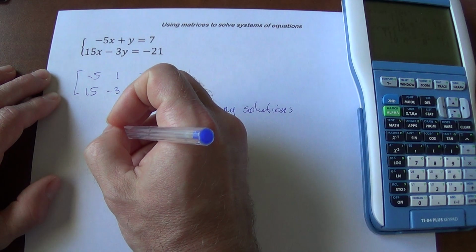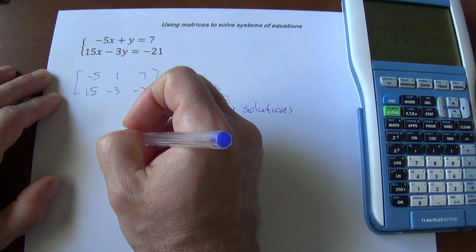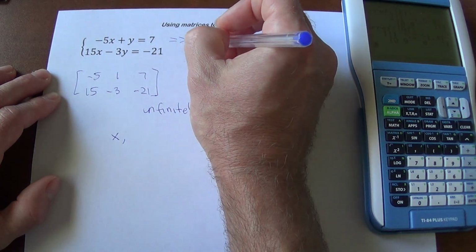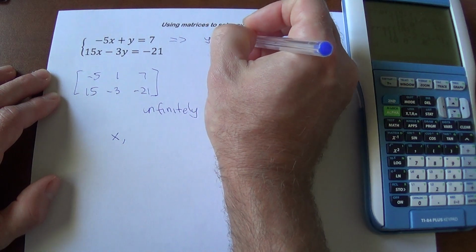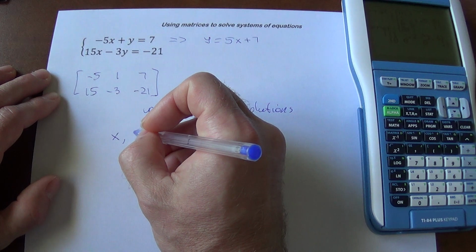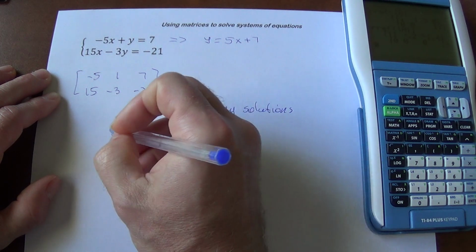So for our solution, we can have a value of x. And if I take a look at this equation here and solve it for y, I'm going to get y equals 5x plus 7. And then the value of y can be determined as 5x plus 7. So what does that mean?